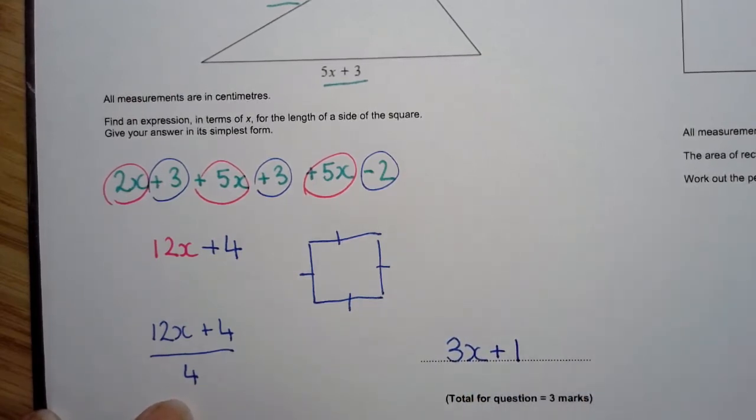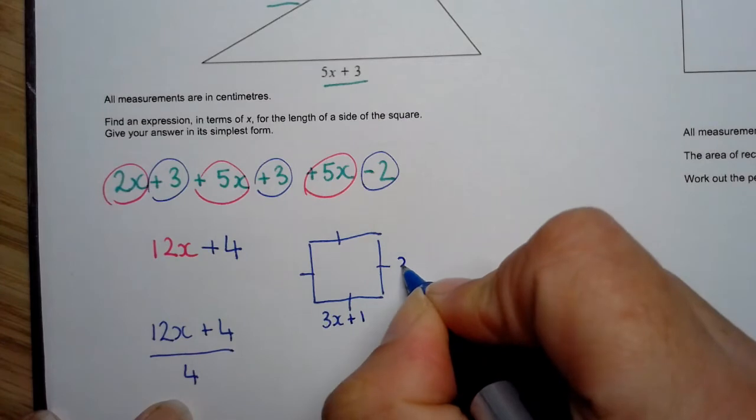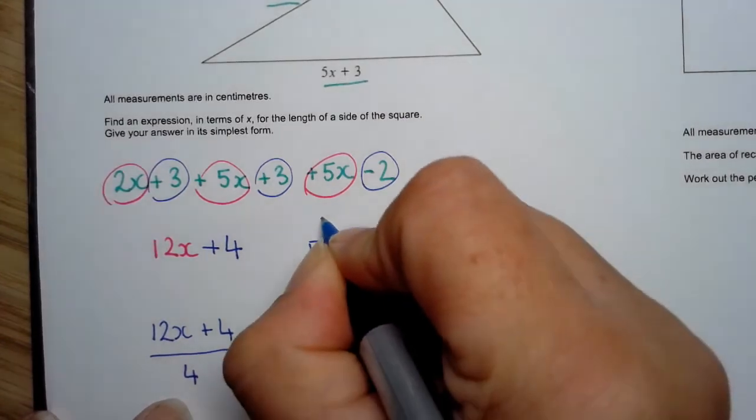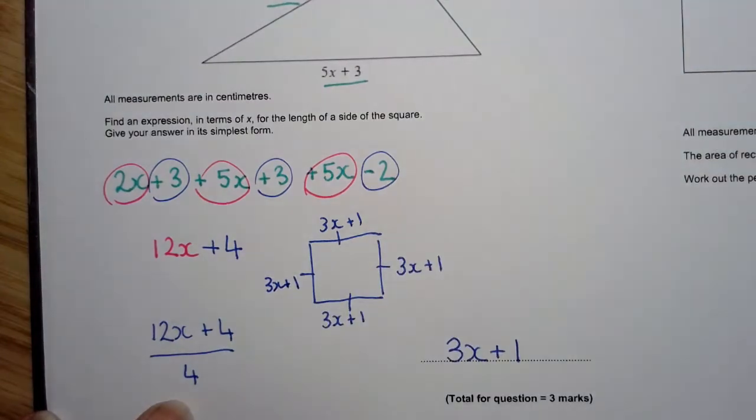There's 1. Now you can check this answer, because if you go back and put 3x plus 1 around the sides of the square, you can see that they would add up to 12x plus 4, which is the same as the perimeter.